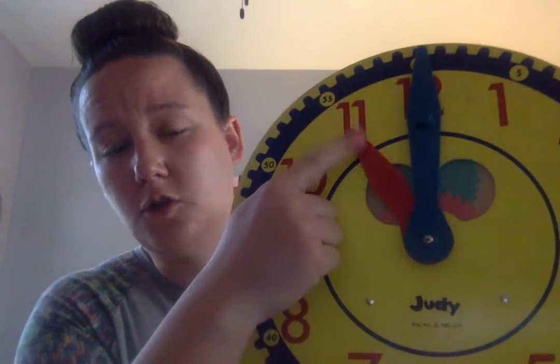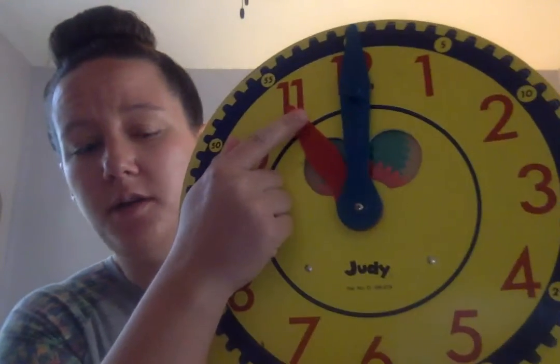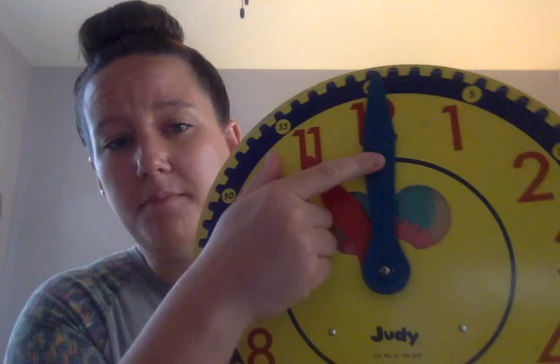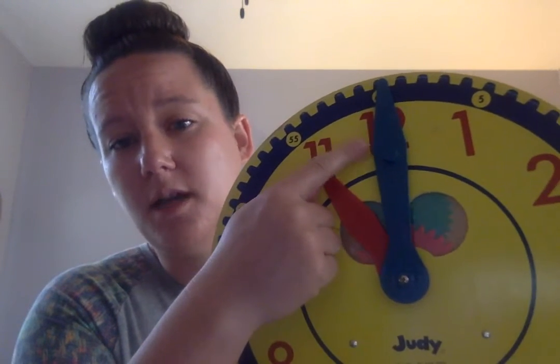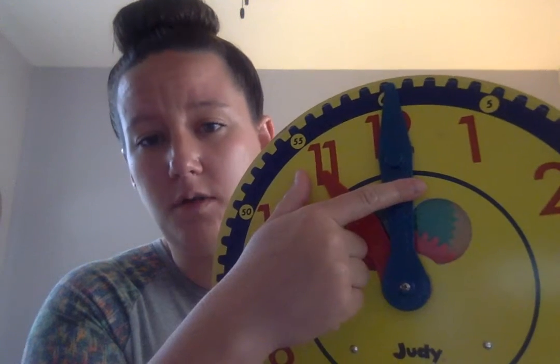So yesterday we talked a little bit about telling time to the hour. So I'm going to show you an example. We looked at a clock. Remember, this is an analog clock. The short hand is the hour hand. The long hand is the minute hand. First, we look at the hour hand. This one's pointing to 11. And when the minute hand is pointing to 12, we say o'clock. So this clock is showing us 11 o'clock.